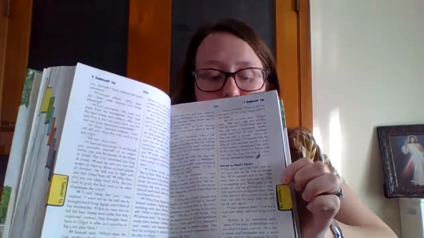It is. You'll see then the chapter numbers up at the top and along the side. So we're looking for 1 Samuel 16. So I was almost there, and now here I am. 1 Samuel 16, verses 10 through 13.